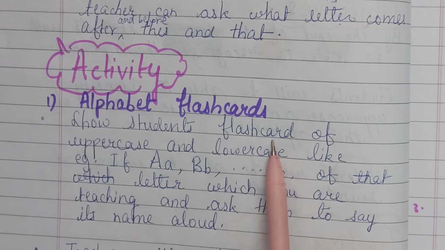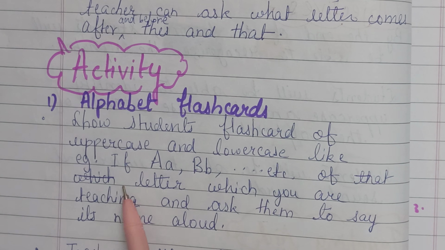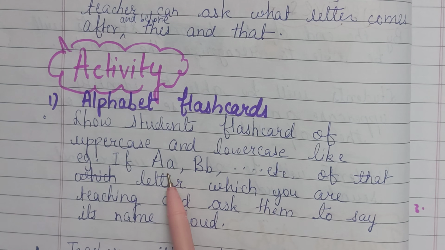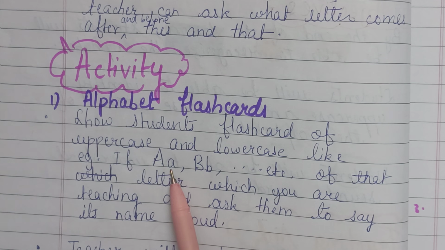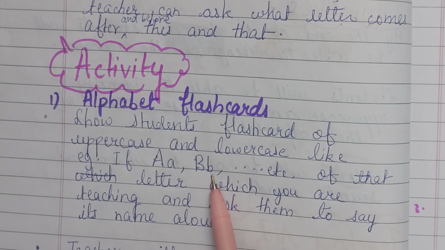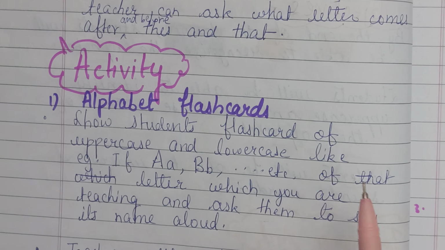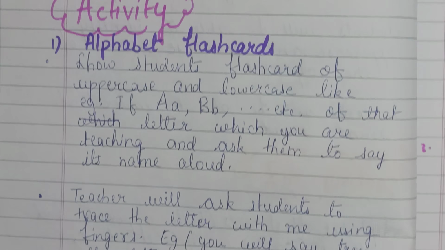Show students flashcards of uppercase and lowercase, for example A. If you are teaching letter A, then show the uppercase and lowercase of the letter A. If you are teaching B, show the uppercase and lowercase B, like this. And then you can ask its name aloud.